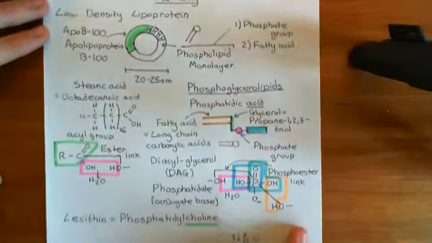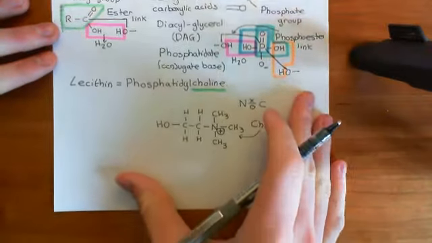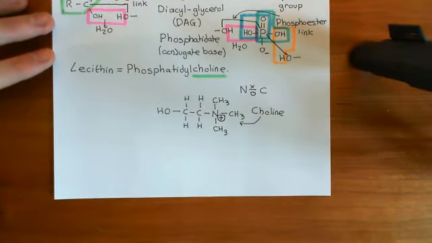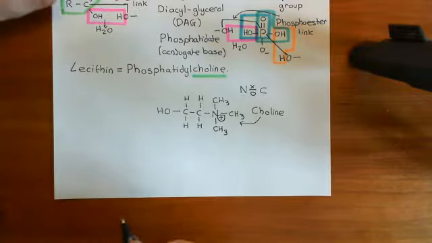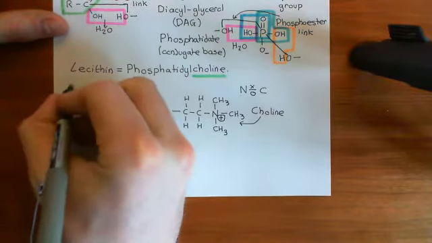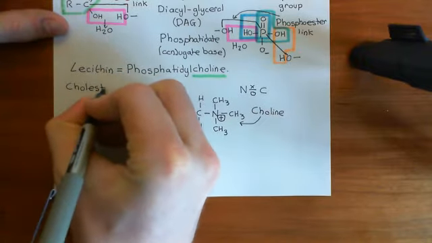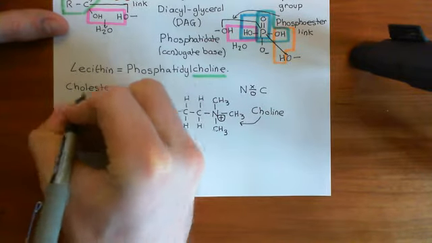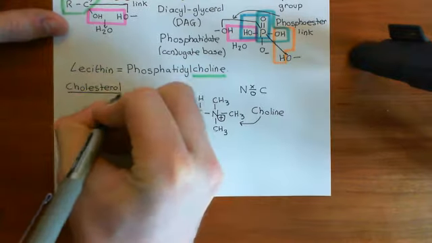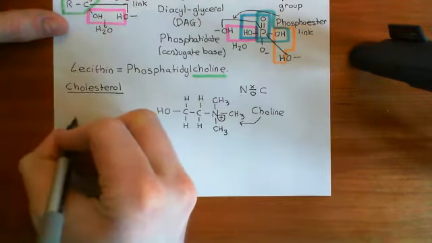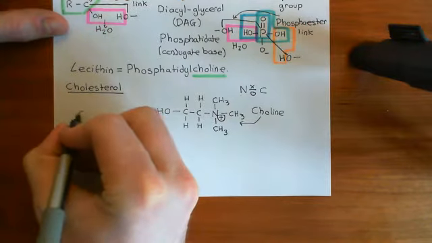So let's now discuss the structure of cholesterol, how we can create a cholesterol ester, and where cholesterol and cholesterol esters are going to be stored within the low-density lipoprotein. Let me firstly show you the structure of cholesterol. Cholesterol is a sterol, and sterols are based on steroid structure. So let me show you steroid structure.